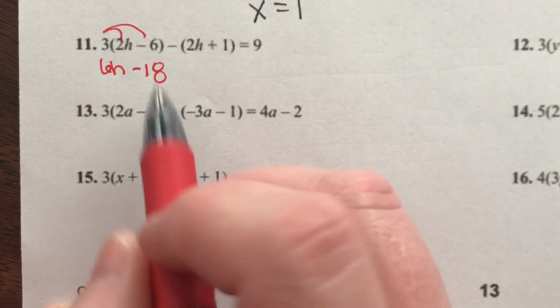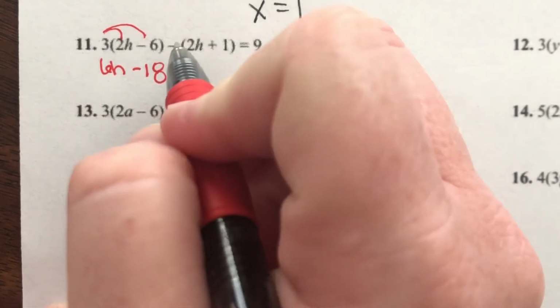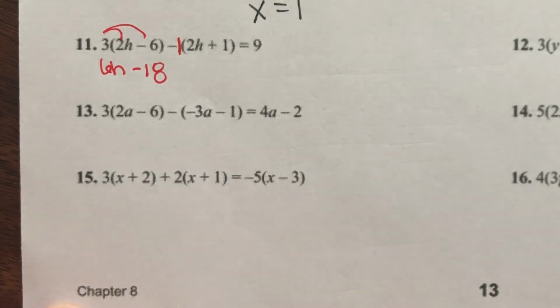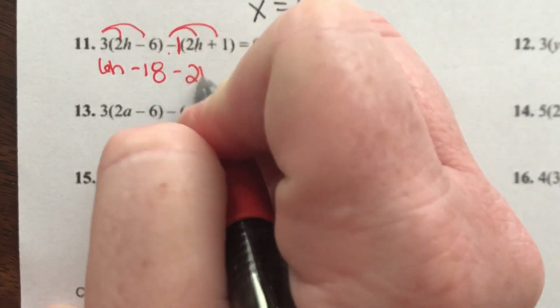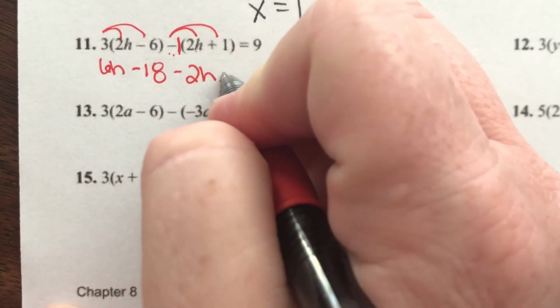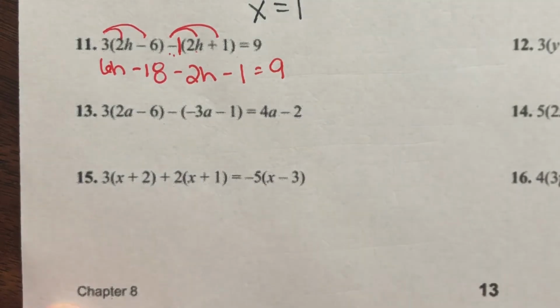Okay, so what do I distribute when I have a minus sign in parentheses? Remember, this is like a negative 1. So we're multiplying negative 1 times each term here. So negative 1 times 2h is negative 2h. Negative 1 times 1 is negative 1, and all that equals 9.